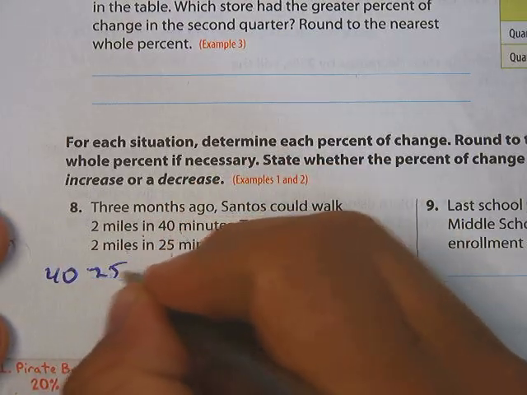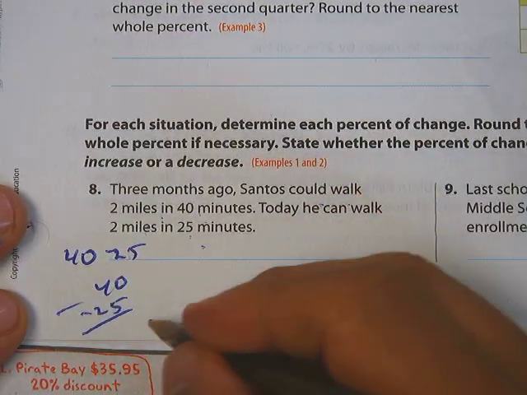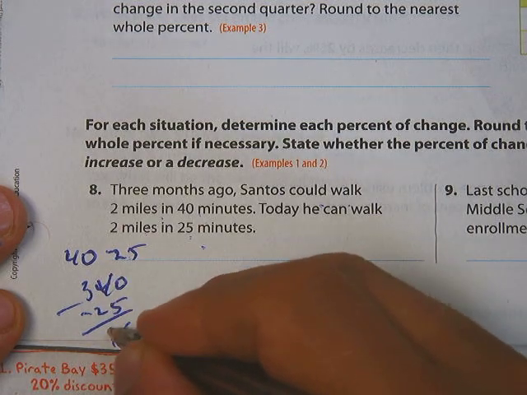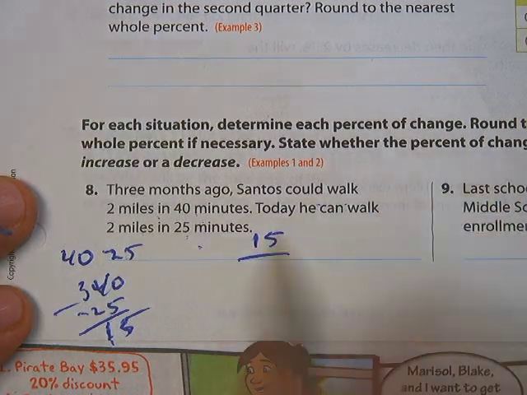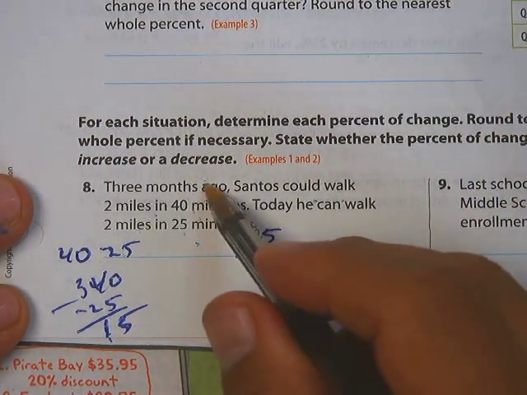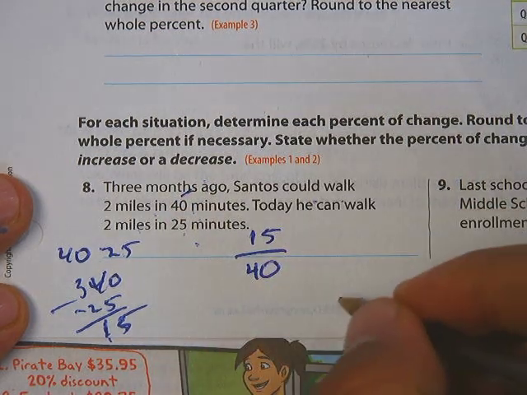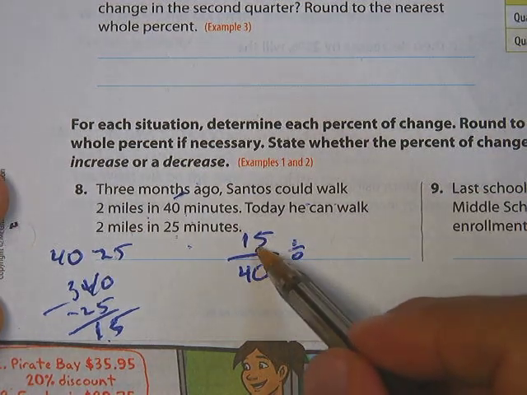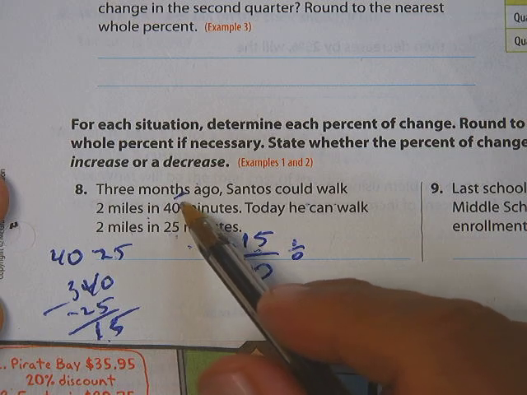Well, he actually went down in time. He went from 40 to 25. So 40 minus 25. Okay, so we regroup here, and that becomes 15. So the change was 15 over the original. Well, his original time 3 months ago was this, so that has the original time. Okay, so 15 over 40.